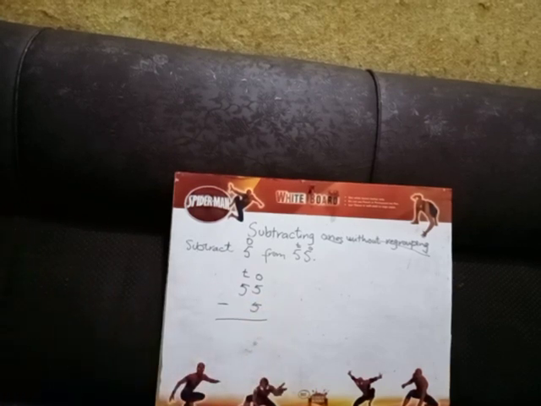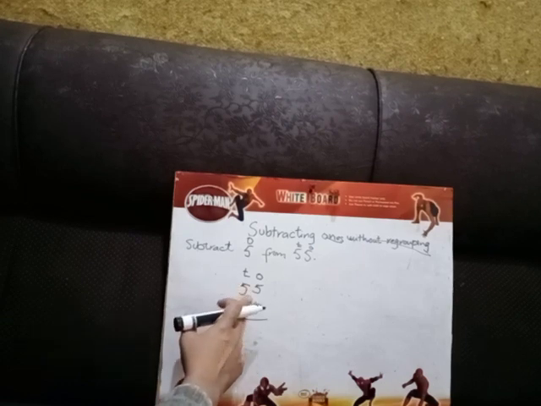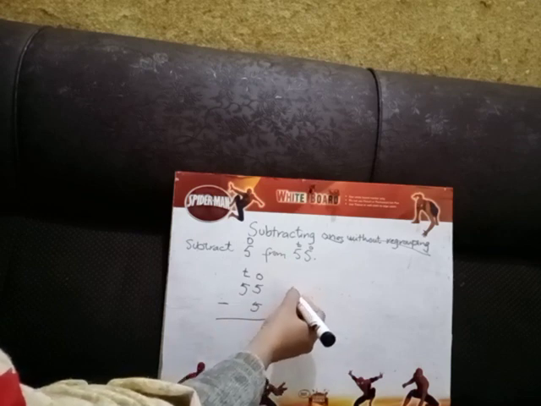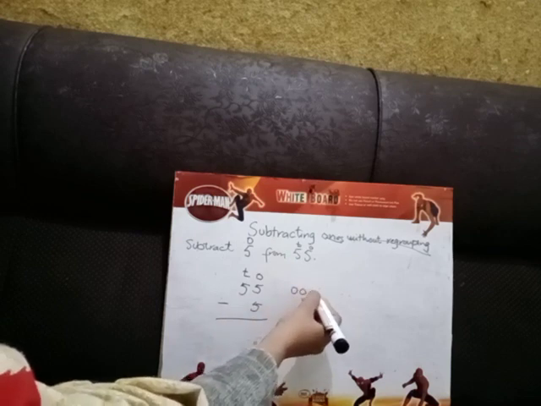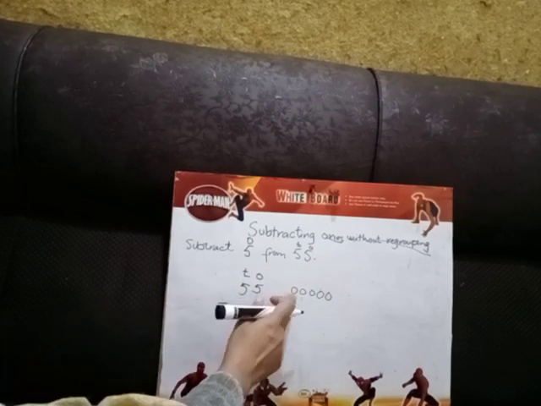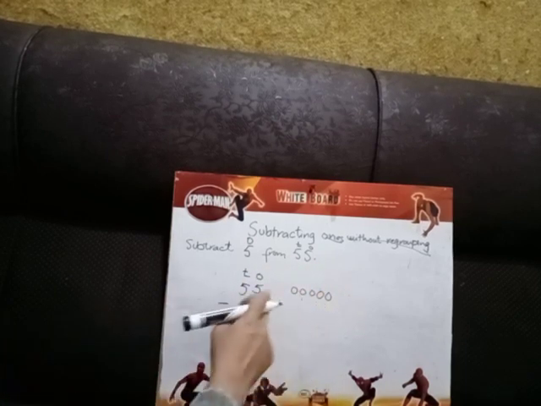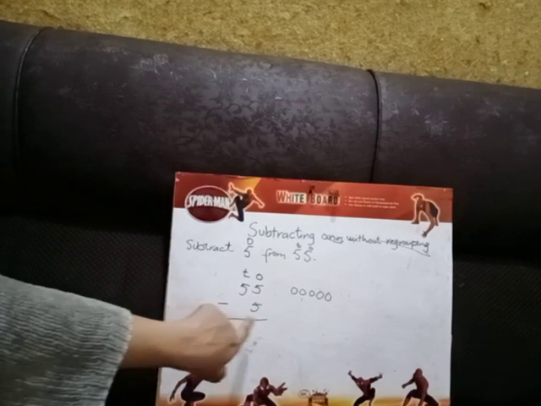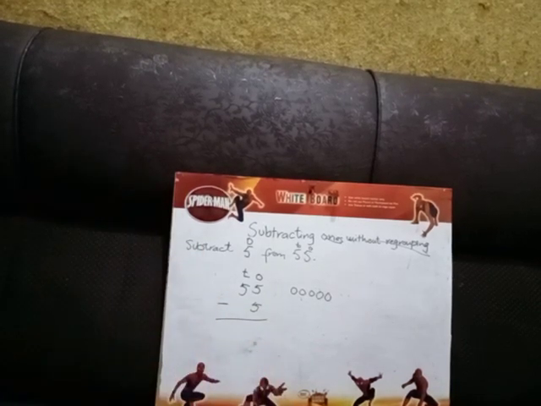So my friend is asking that give me 5 balls. Which number is on the ones place? 5. So I'm going to draw here 5 balls, 1, 2, 3, 4, 5. The number with the minus sign, 5, means that my friend is asking that please give me 5 balls.